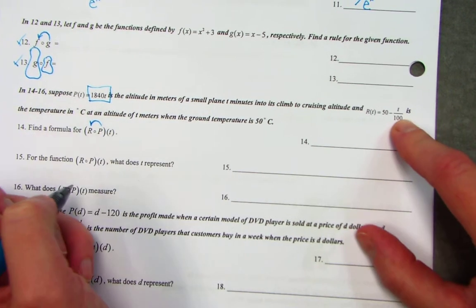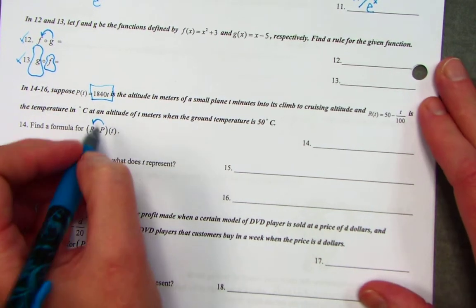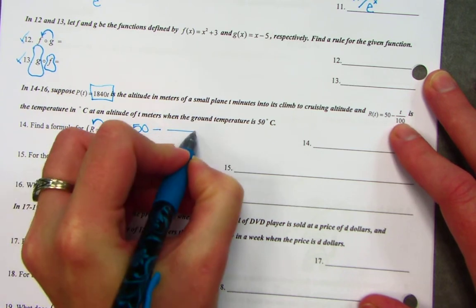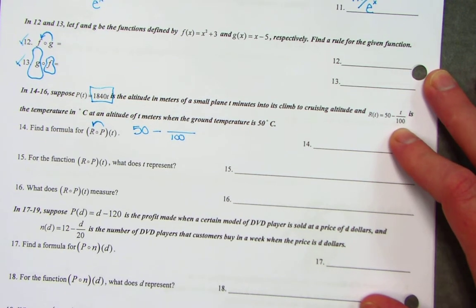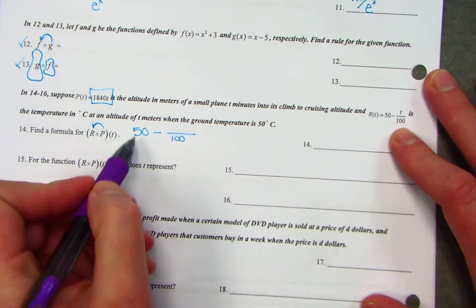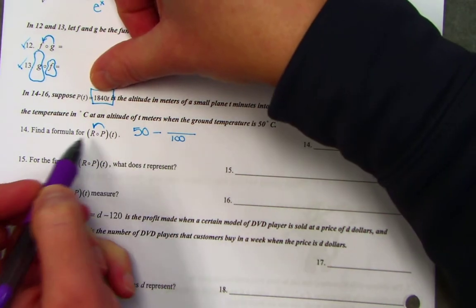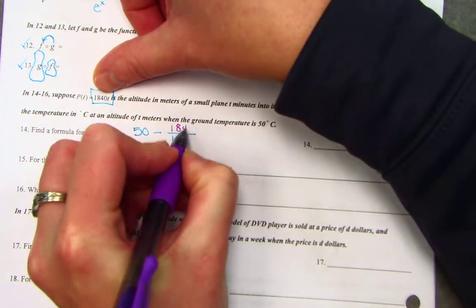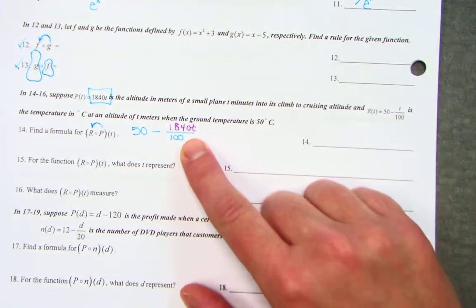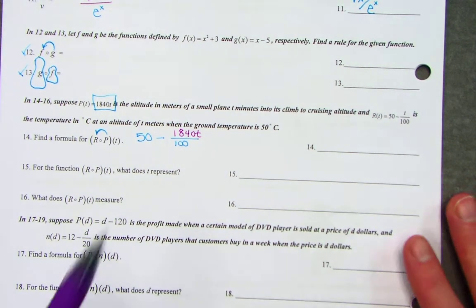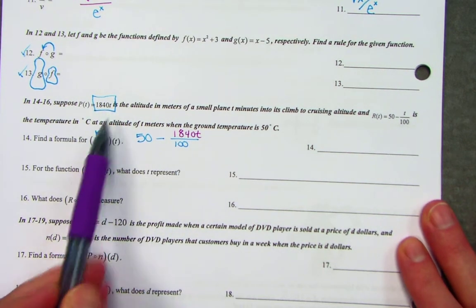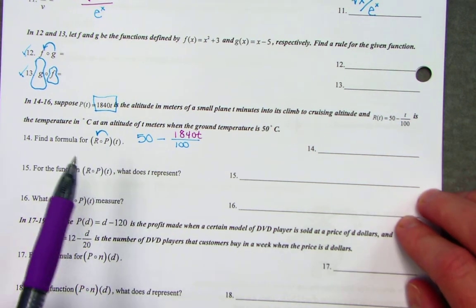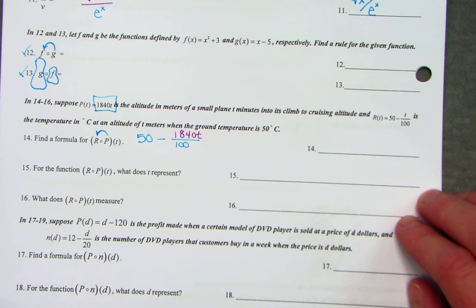So this just means instead of having 50 minus t over 100, we'll have 50 minus, and instead of t, I'm going to write everything in the p equation, everything in function p. 1840t goes in place. So I'm putting that in a separate color to kind of stress that idea. We have our p function nested in place of the variable in the r. And so we have something like this. We could leave it like that.